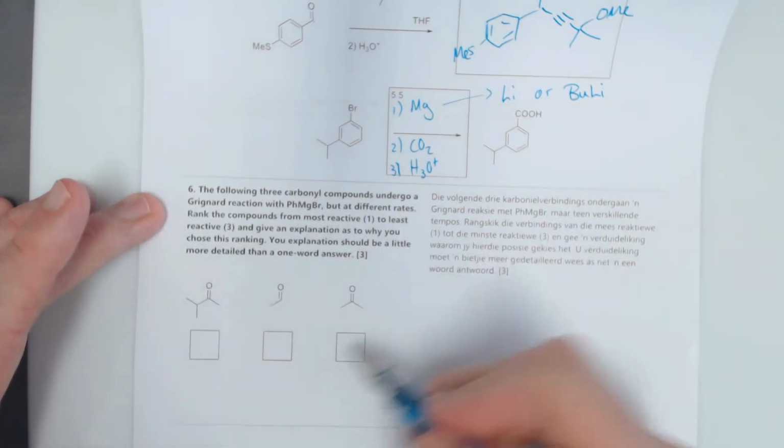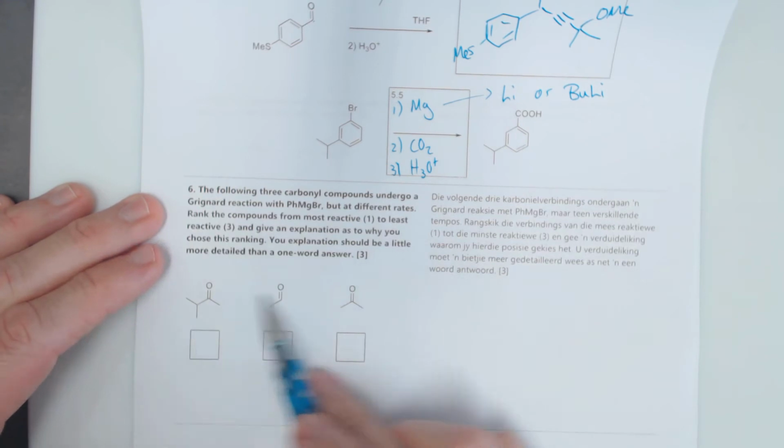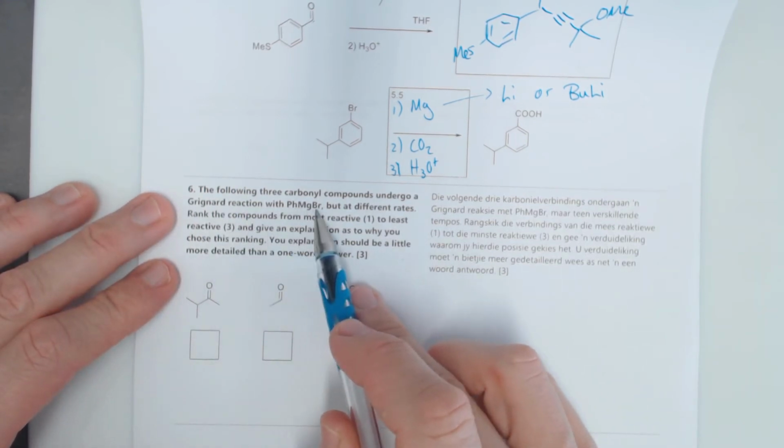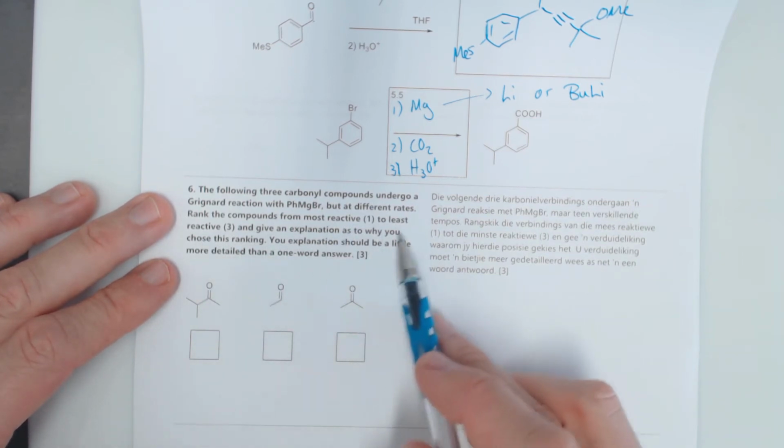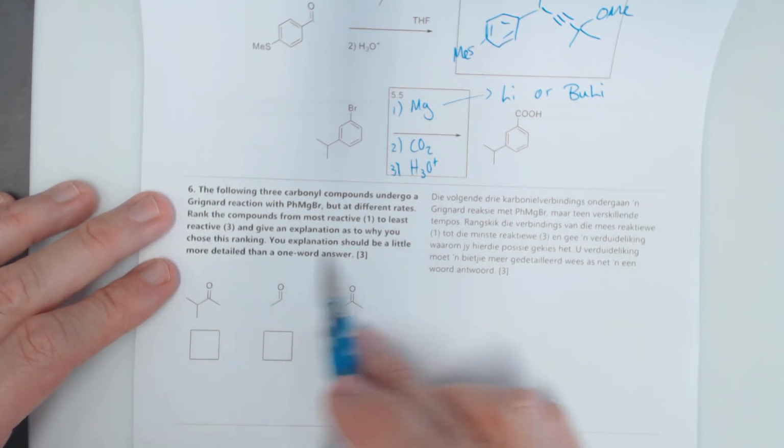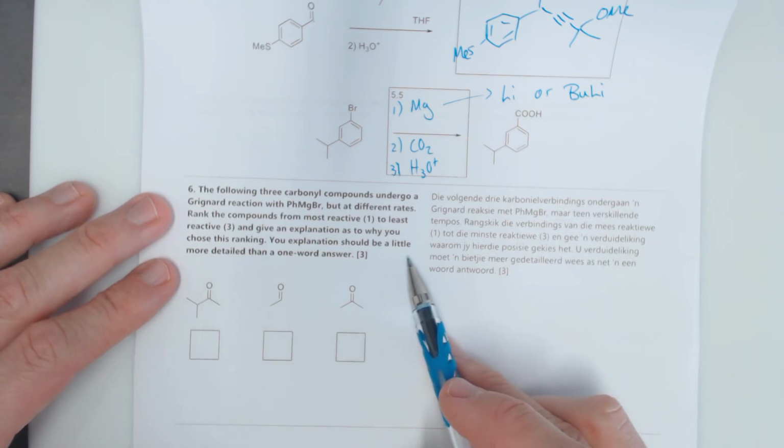Okay, so this was a theory type question. The following three carbonyl compounds undergo a Grignard reaction with phenyl magnesium bromide, but at different rates. Rank the compounds from most reactive to least reactive and give an explanation as to why you chose this ranking. The explanation should be more detailed than a one word answer.